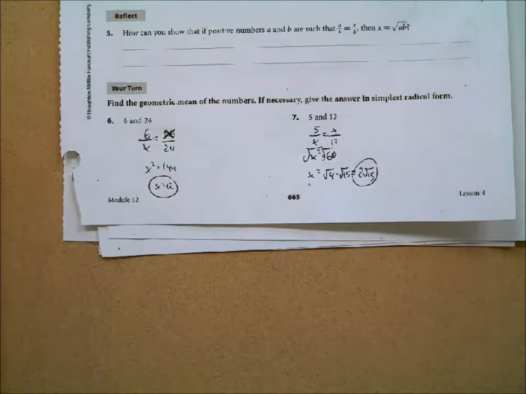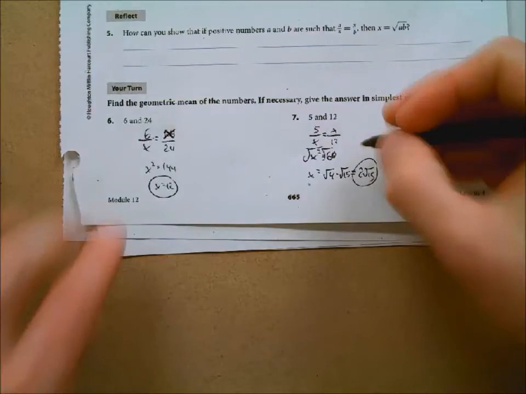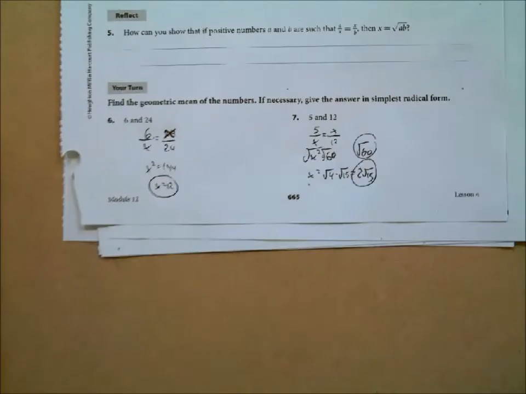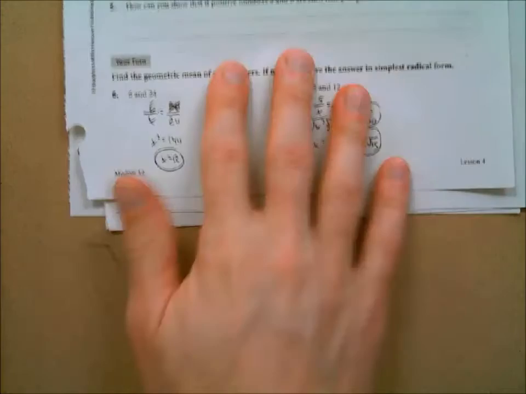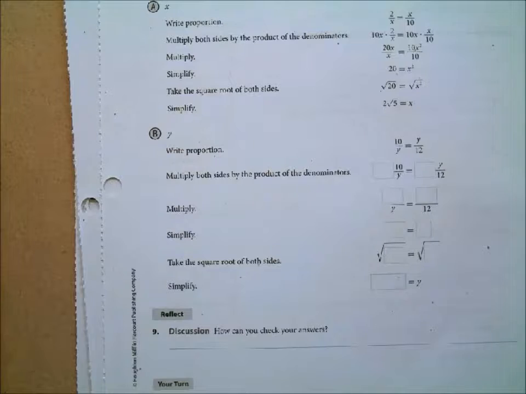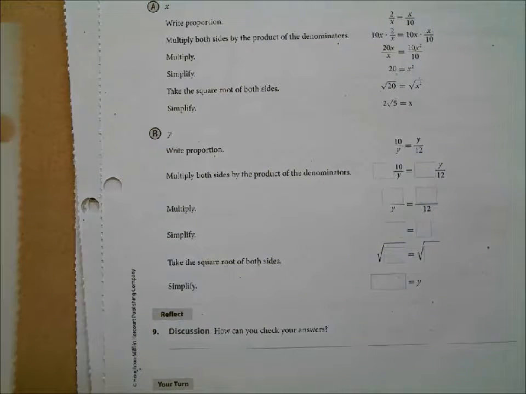Okay. So for number 6, you should have gotten 12. For 7, you should have gotten 2 times the square root of 15, or the square root of 60 if you didn't simplify. Question on either of those? Before I lose my paper there. Question on 6 or 7?